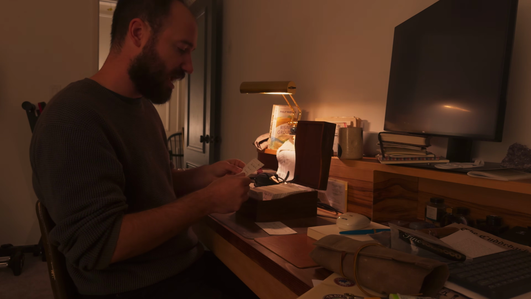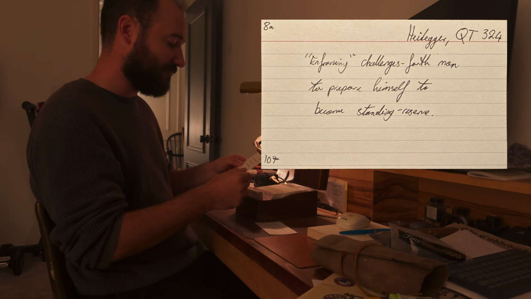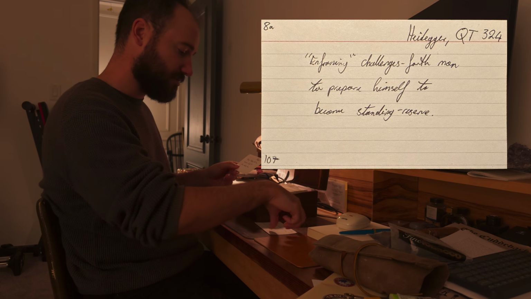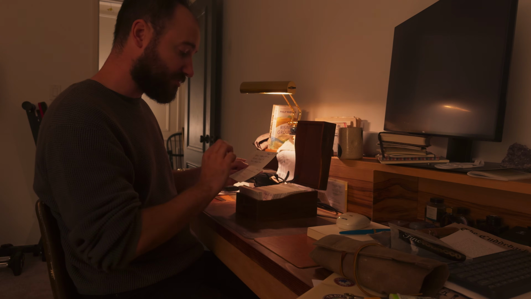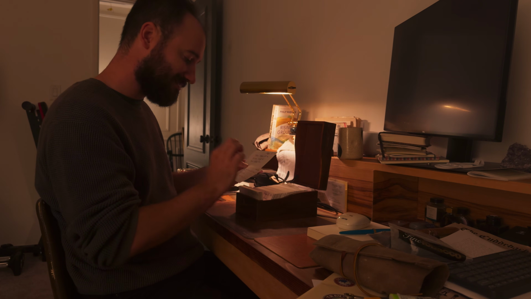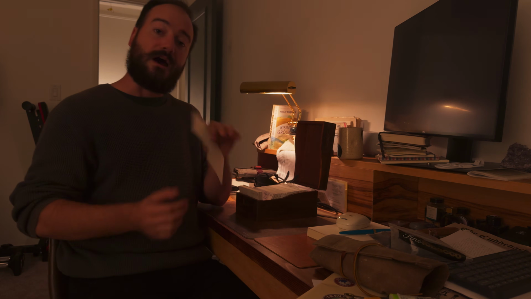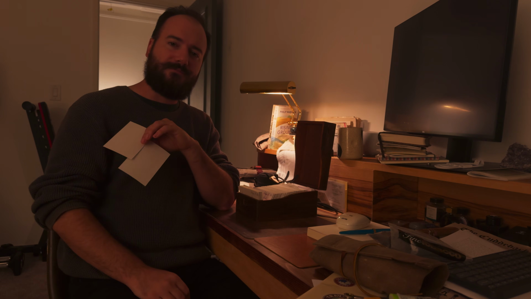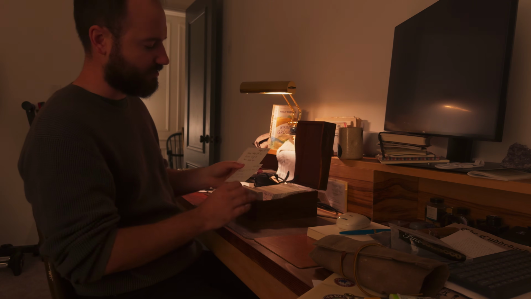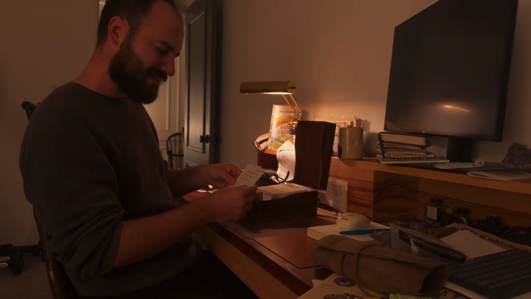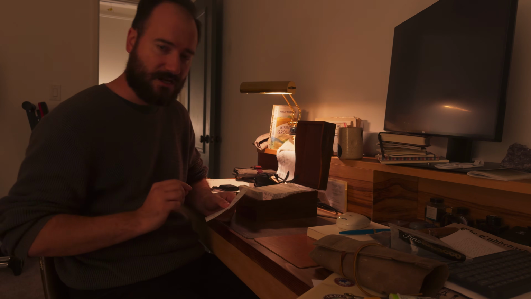"In enframing, challenges man to prepare himself to become standing reserve." Oh dear, you should be thinking. "Appearance does not hide essence, it reveals it. It is essence." Now, if I'm absolutely honest with you, off the bat, I actually cannot describe to you the connection between these two cards. But what I can do is recognize I did notice a connection at one point.